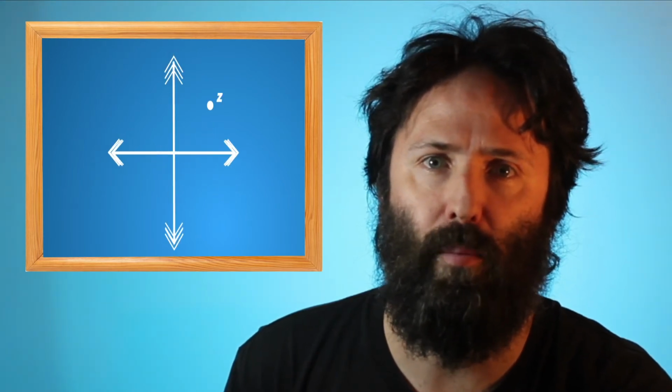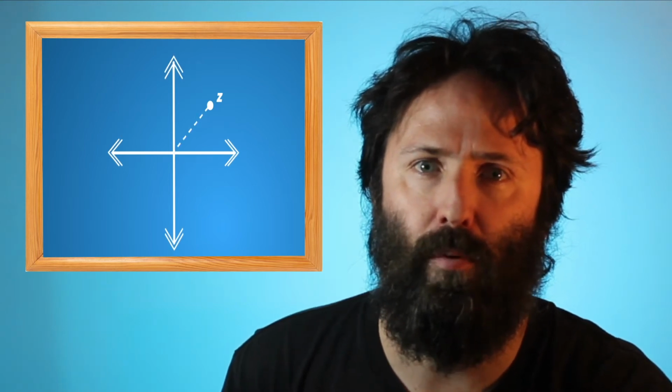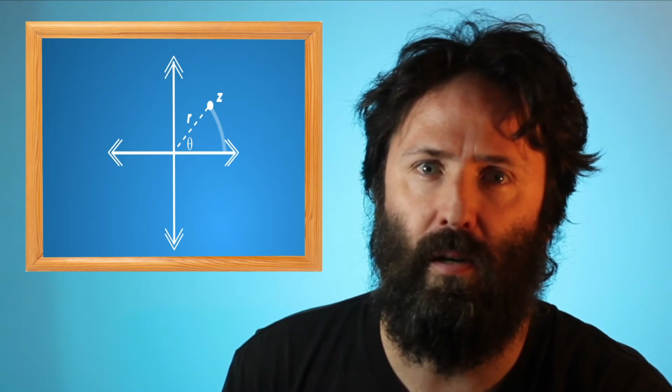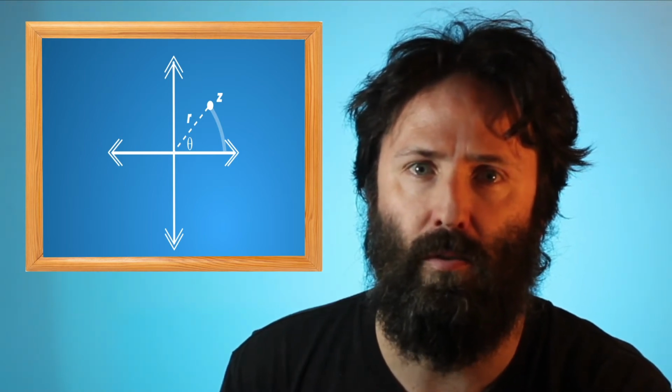Take any complex number, z equals x plus iy in Cartesian form, and plot it on an Argand plane represented by the point z. If we then connect up the origin to that point z, then the length of that dotted line we call the modulus, represented by r. We then take the angle relative to the positive x-axis and we call that the argument, here represented by theta. This is a very similar idea to how we developed trigonometric functions in the advanced course.